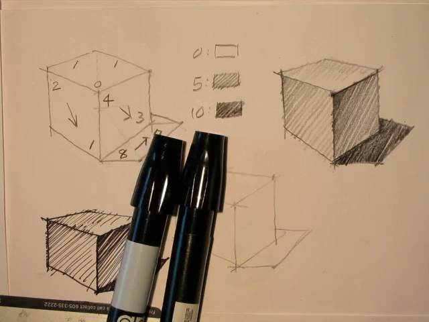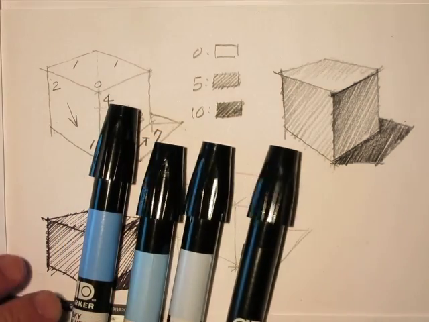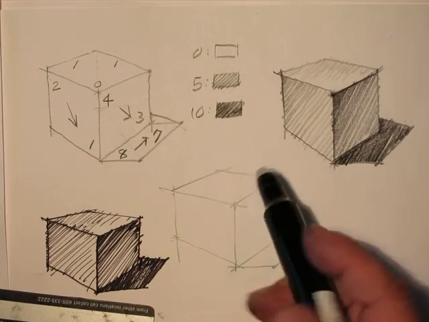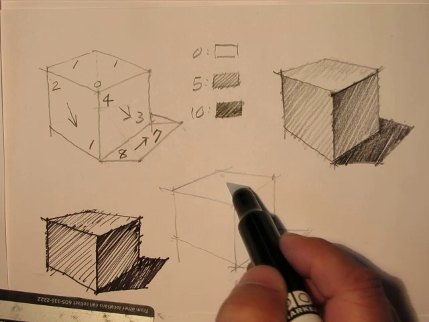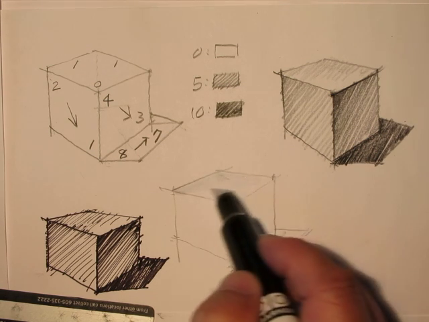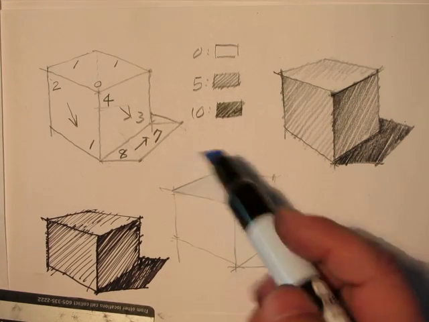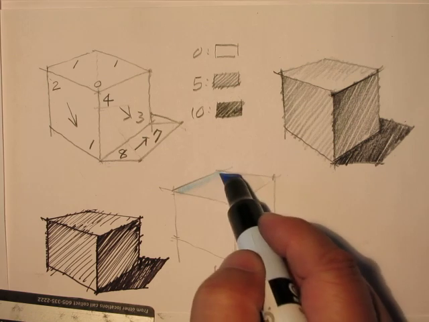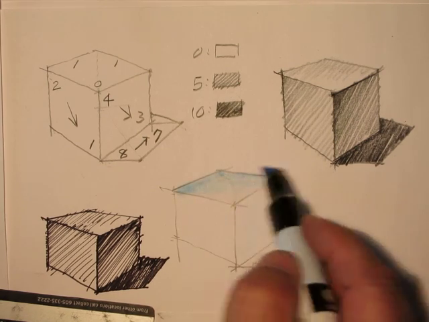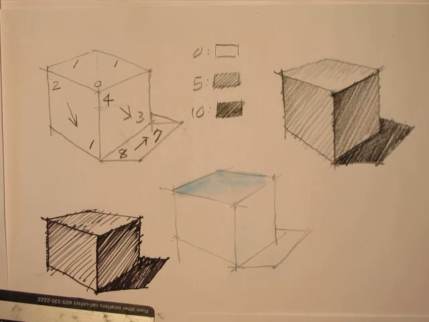Then we have light, medium, and the dark. So we're going to use these markers. So first, you always use a blender. Whenever you want to create white, blender first. Then the light marker on the very top. Now you can see a gradual value change to white.